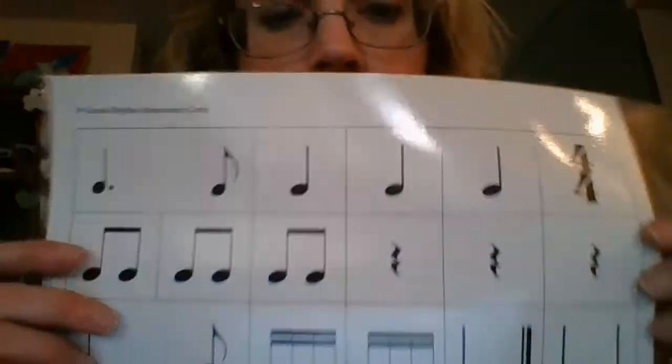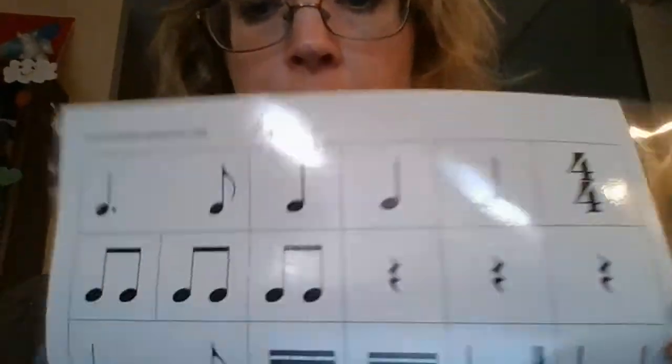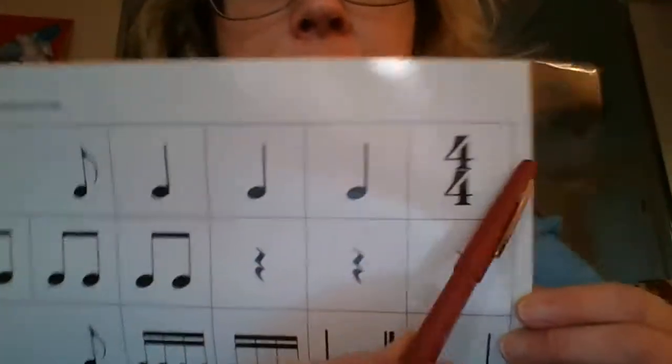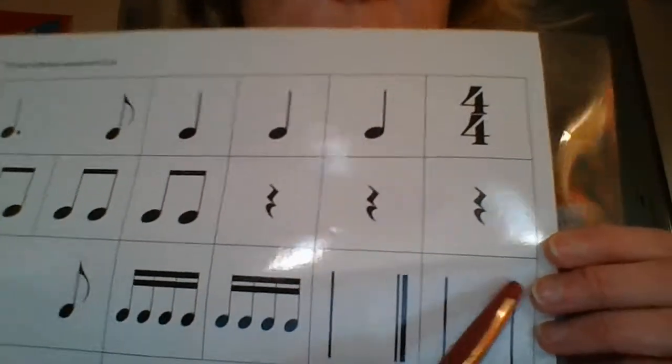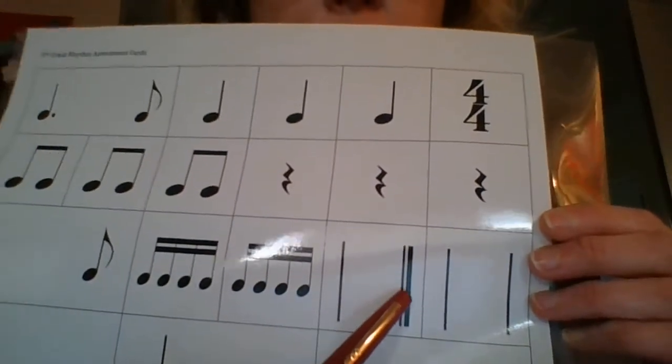And here's the reference that I want to show you. This is the time signature. This is the bar line. These are the bar lines. These are the double bar lines.